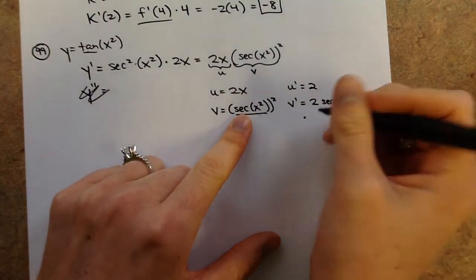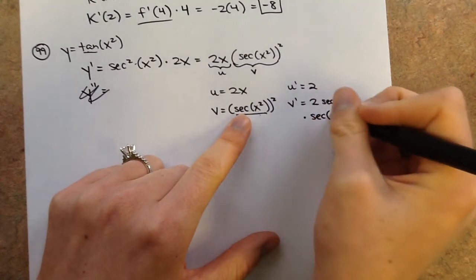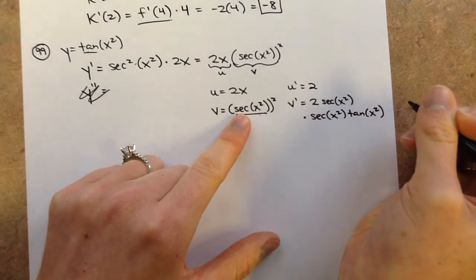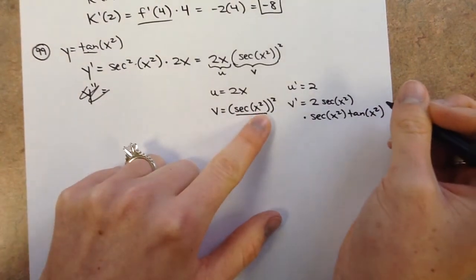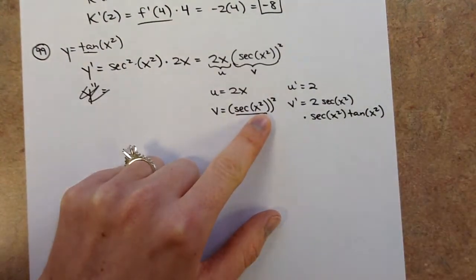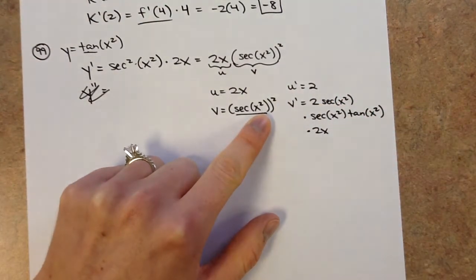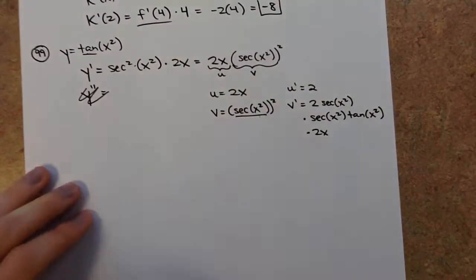The derivative of secant is secant tangent. So secant, leave the nested function. Tangent, leave the nested function. And then finally, times the derivative of the most nested function. The derivative of x squared is a 2x. Okay, so that will all be slightly cleaned up, and sorry about the space issues here.